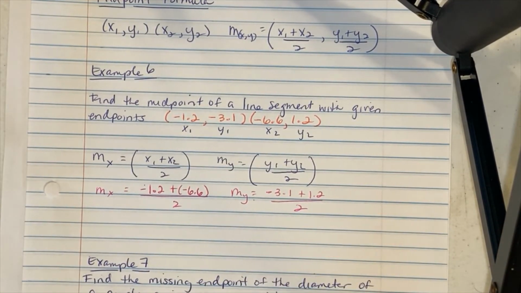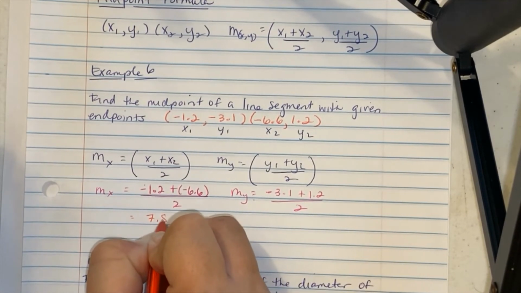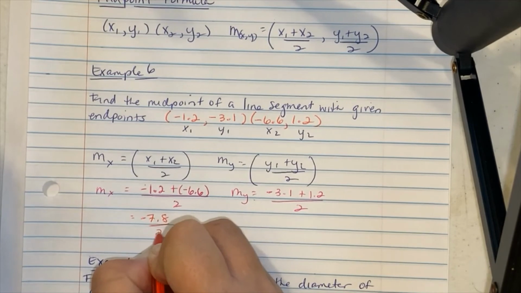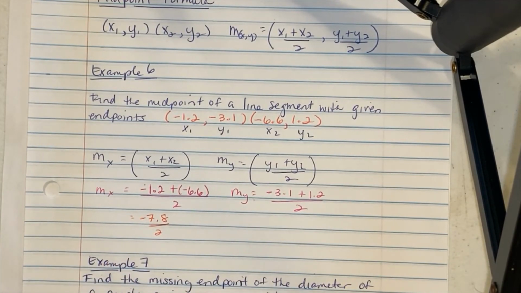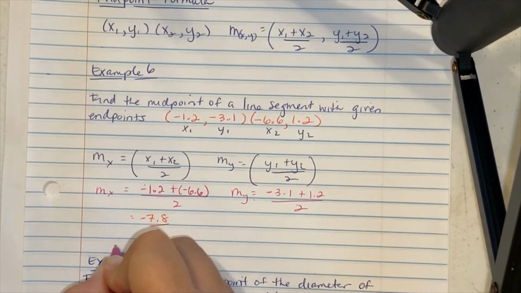So if we were to do our math, we have negative 1.2 plus another negative 6.6 gives us negative 7.8, which we're dividing by 2. And we get negative 3.9. That is the x coordinate.